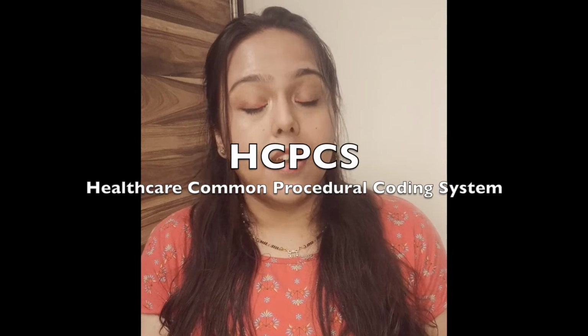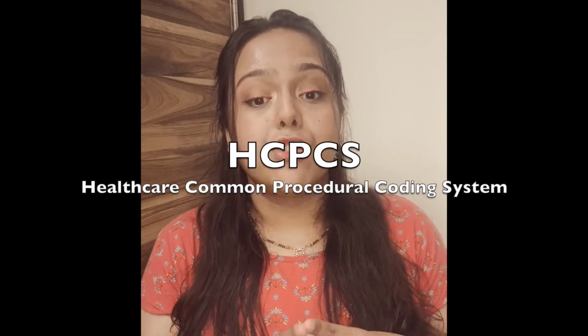If we move on to HCPCS, then it is Healthcare Common Procedural Coding System. Basically, this is used to report supplies, equipment and devices provided to the patient in that procedure or that diagnosis part. You have to get through all the books and the registered instructions if you want to be a good medical coder. Plus, you need a good understanding of medical terms and good knowledge of anatomy and physiology.